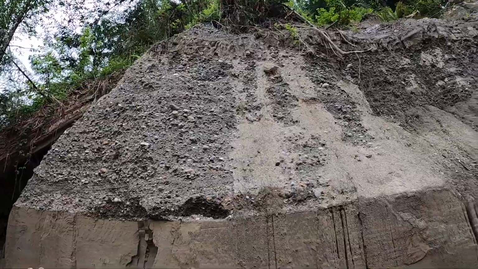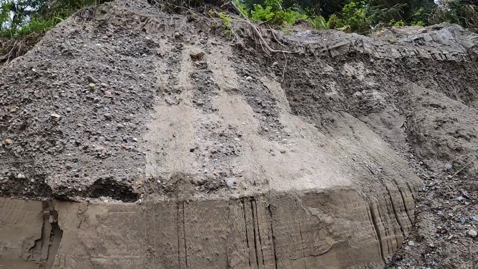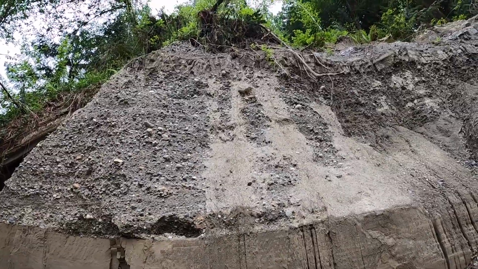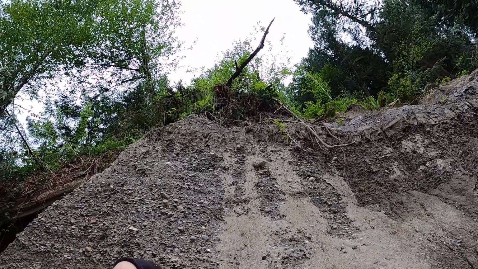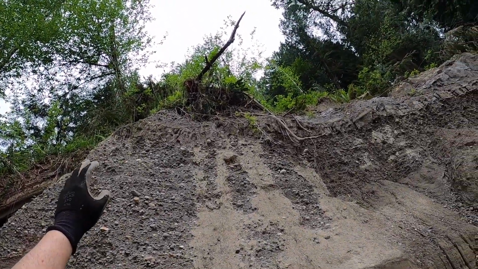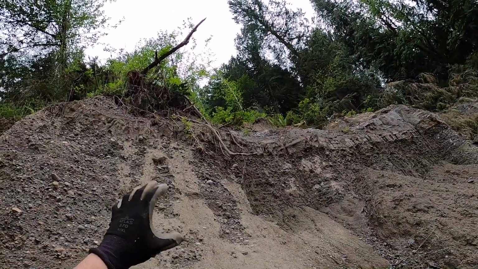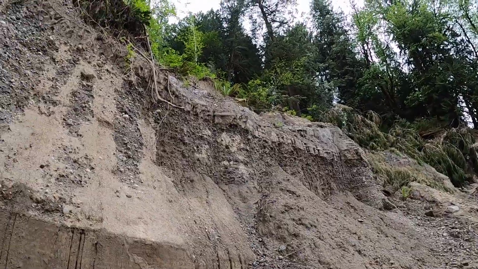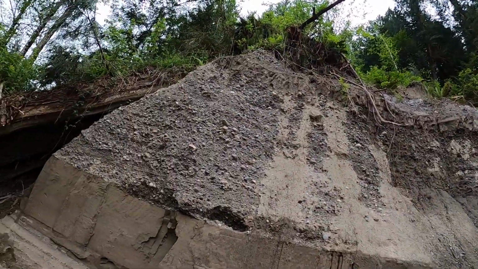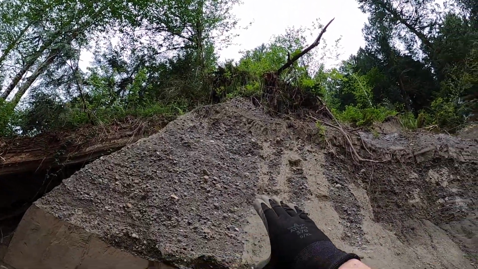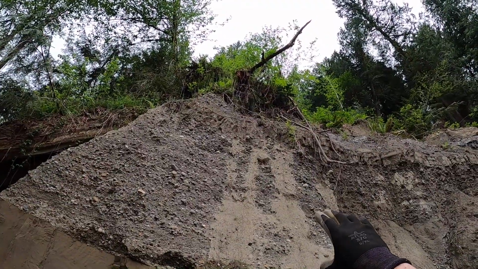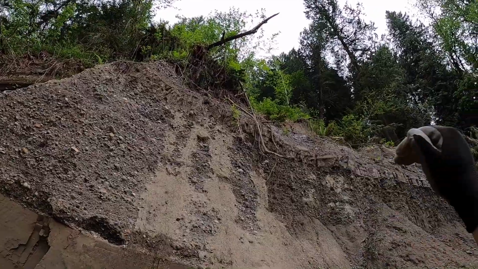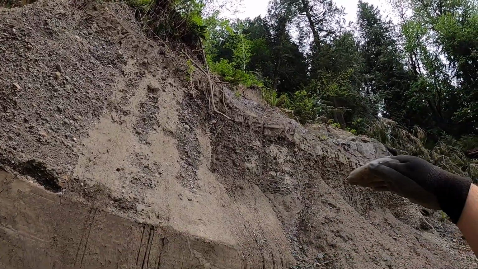Above this massive compacted sediment area that water is not going through, we have 2 or 3 meters of compacted glacial till, and then another thinner band of clay-type material above the till, right? So you've got all these different layers.